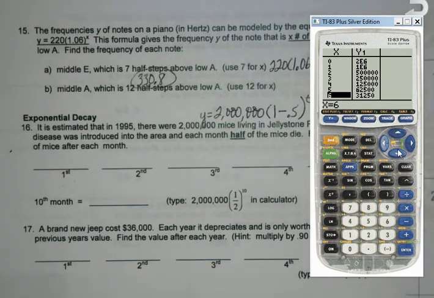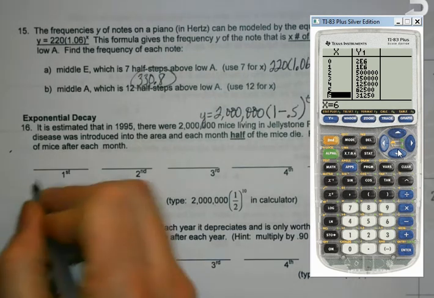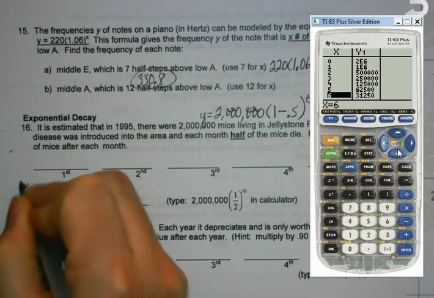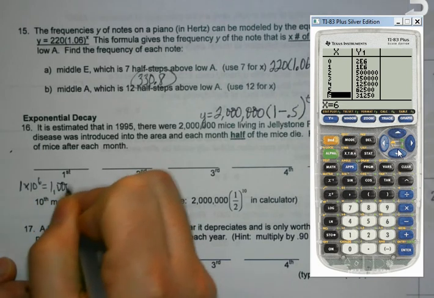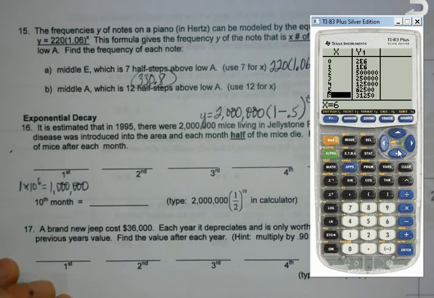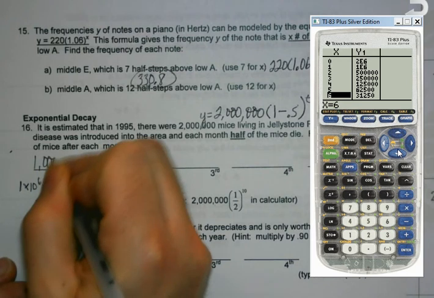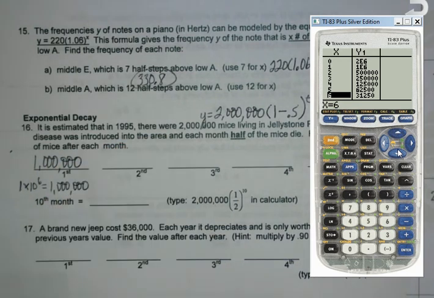1e to the 6th. This is where some of those things come in sometimes. Actually, I'm going to write it on here, because you can see it. 1e to the 6th means 1 times 10 to the 6th, which is 1 million, which is exactly what I want it to be. Oh, boy. Sometimes the calculator's just proven in this case it's smarter than I am. And then it's going to keep going down each month by another half.